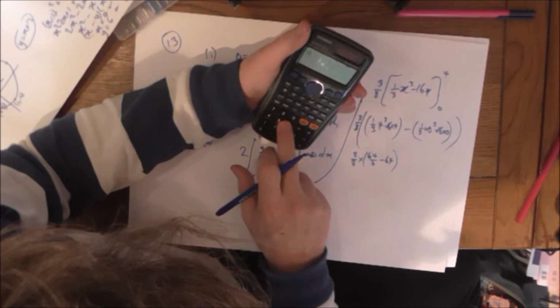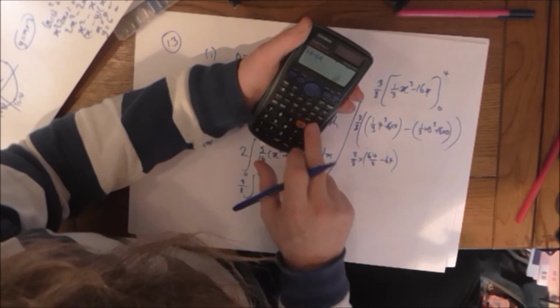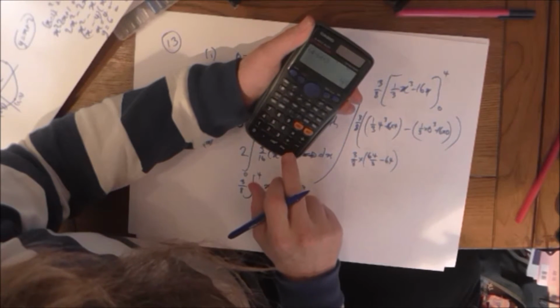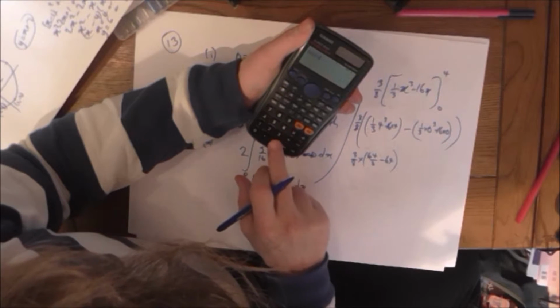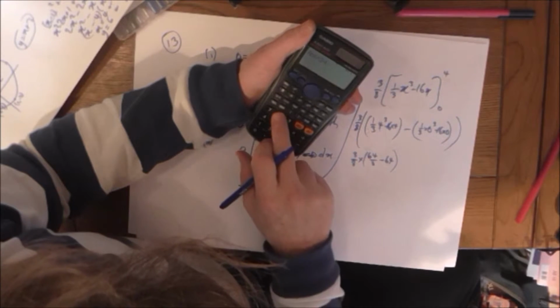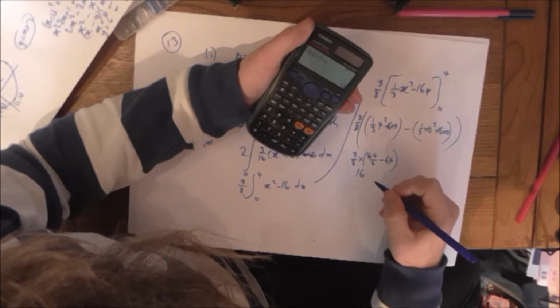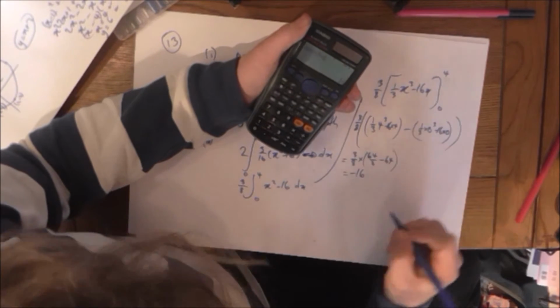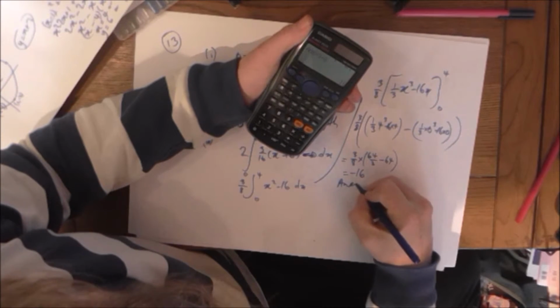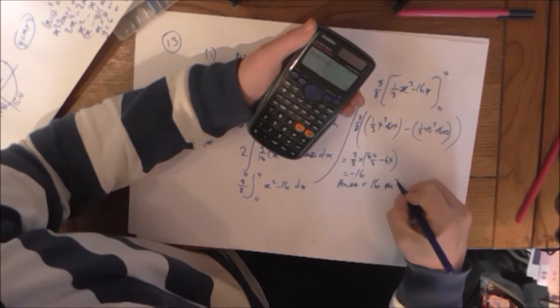So out of that pops -16, so the area is 16 square meters.